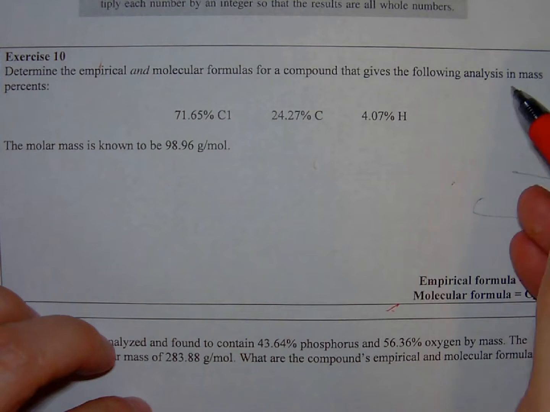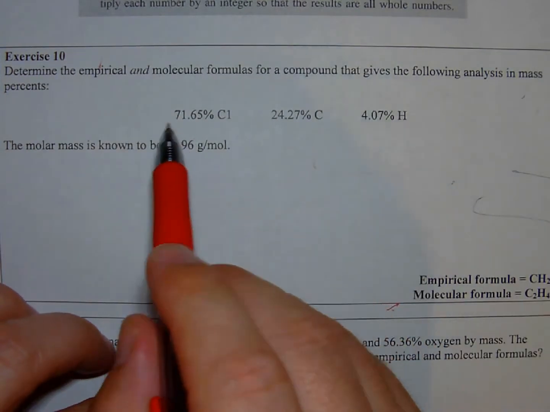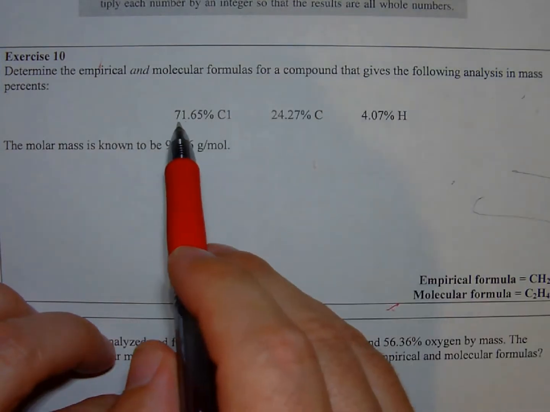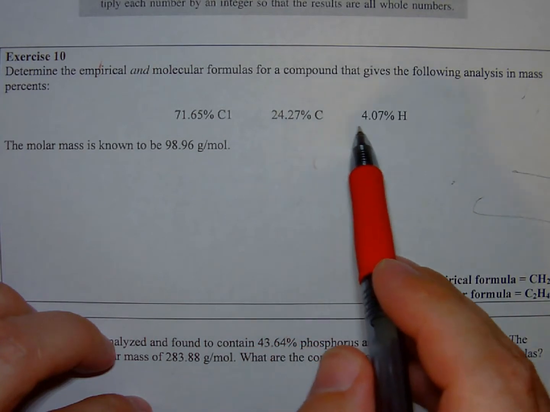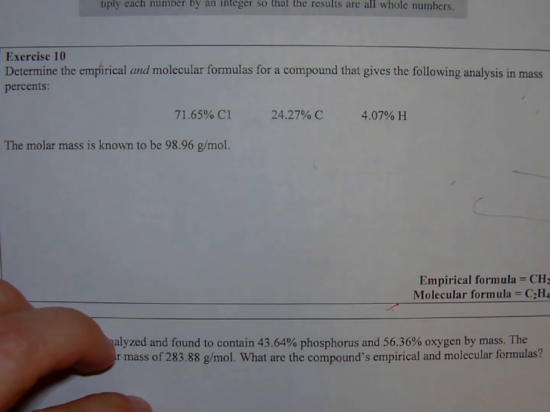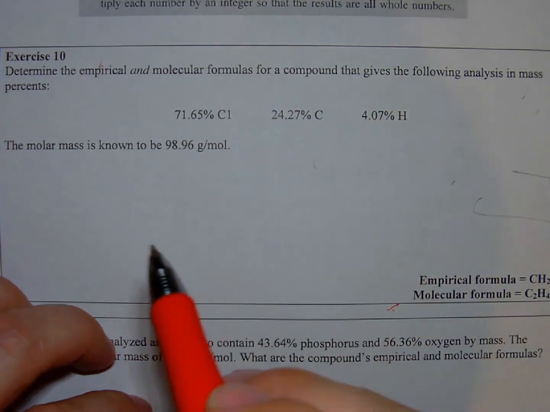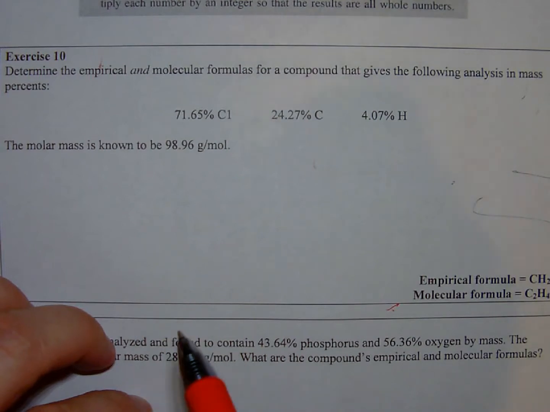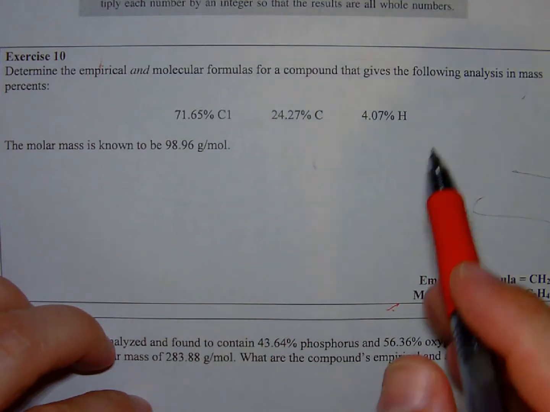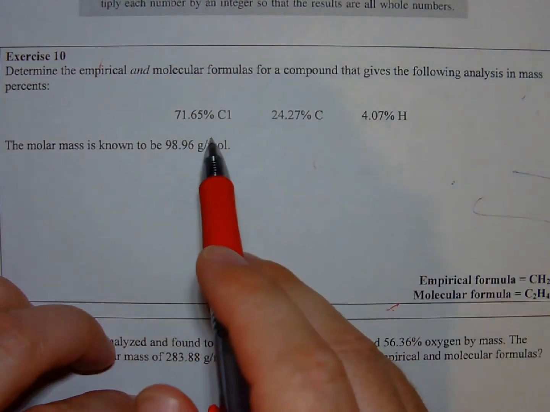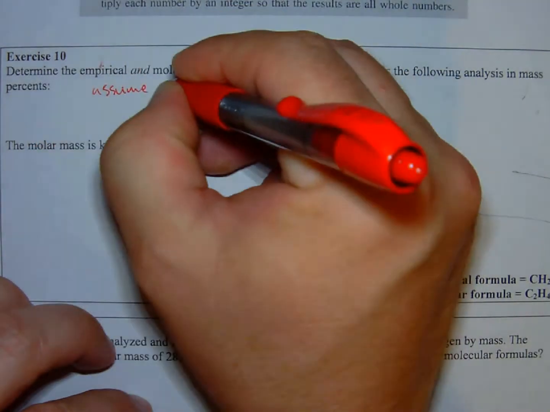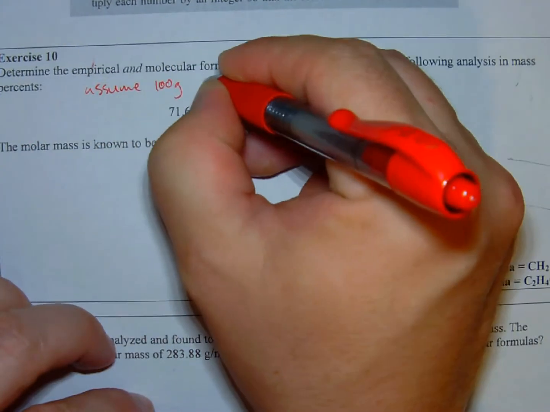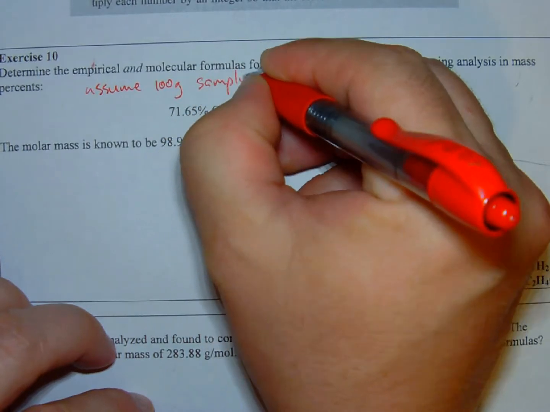So, the following mass percents. Whatever this substance is, it's 71.65% chlorine, 24.27% carbon, and 4.07% hydrogen. Now remember, anytime you're given an analysis in percent, assume a 100 gram sample.